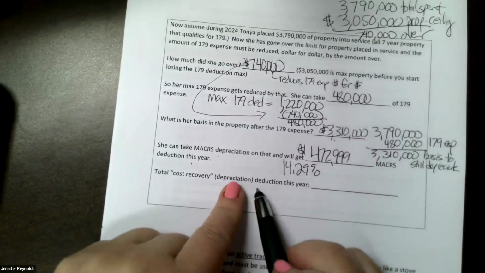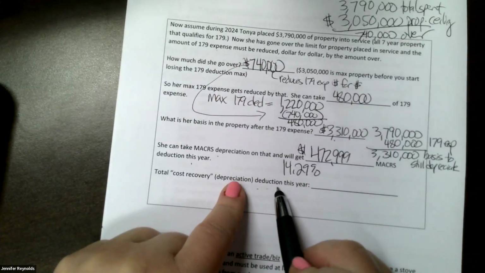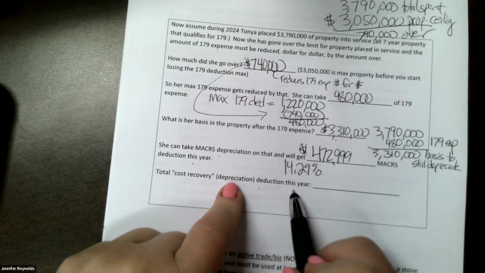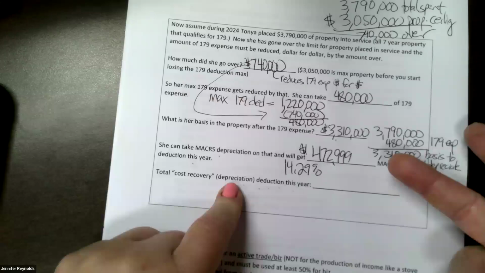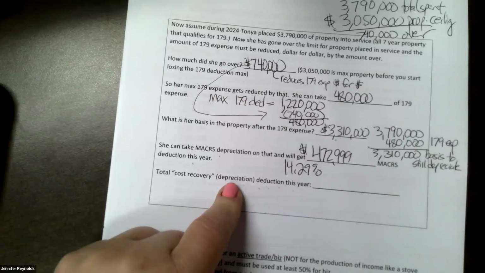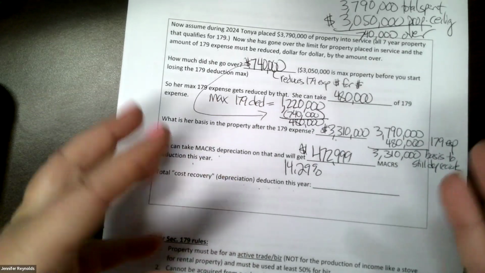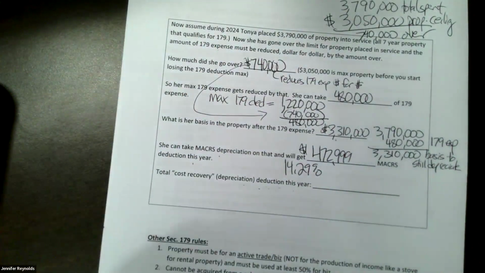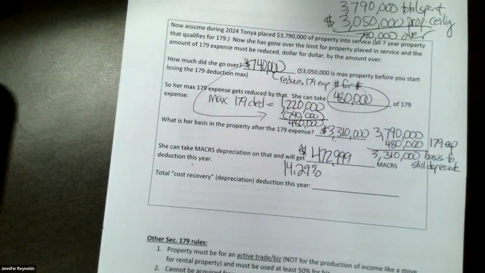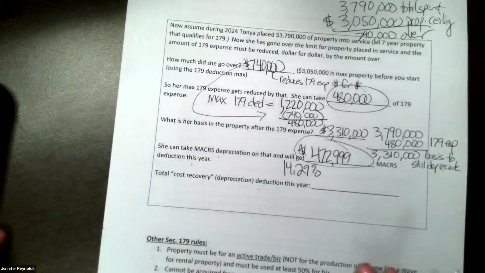So what is her total cost recovery, her total depreciation deduction this year? Here's the second most common mistake y'all made on that first exam. I know not everybody did. I'm just saying, if there was a mistake, here was the second most common one. It was y'all forgot to add together the amortization expense plus the immediate expensing. So we're going to do the same thing here. We get to take our 179 expense plus our MACRS this year.